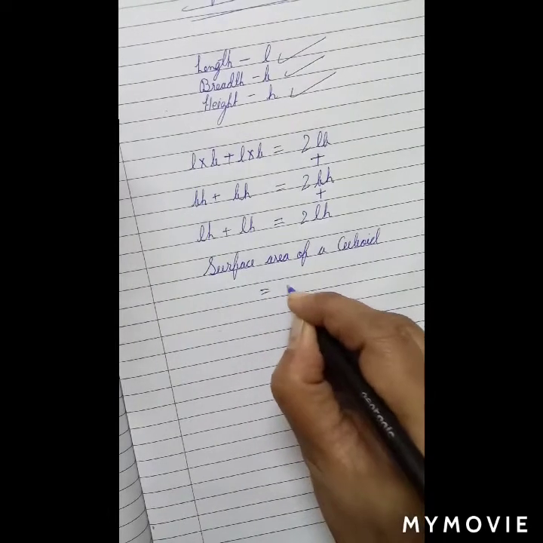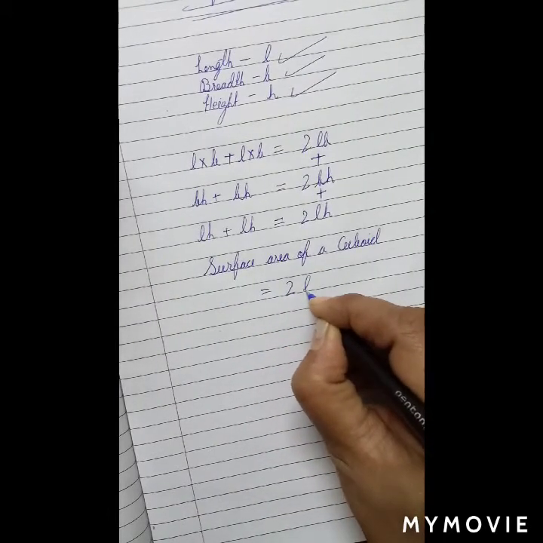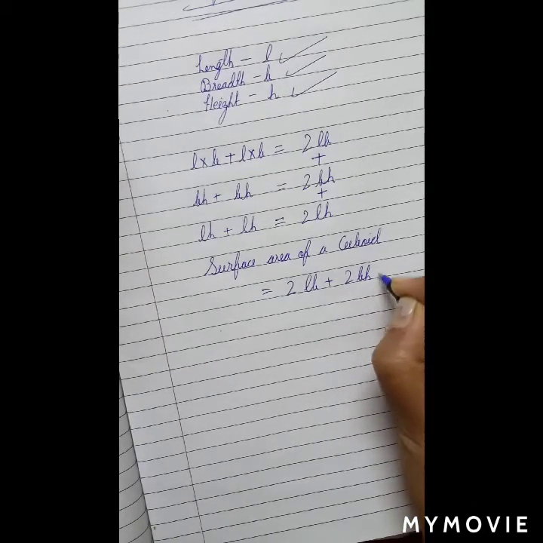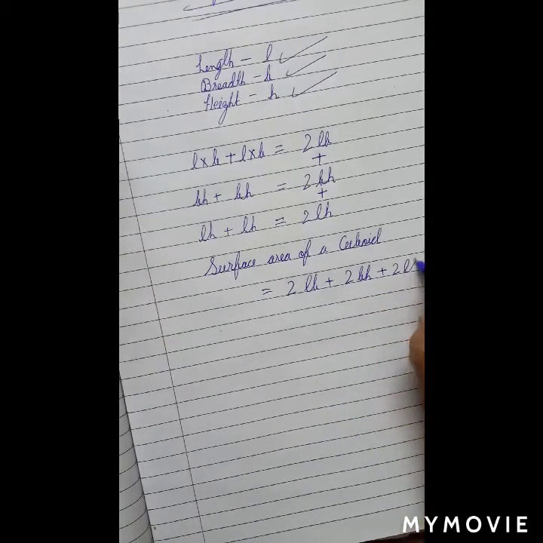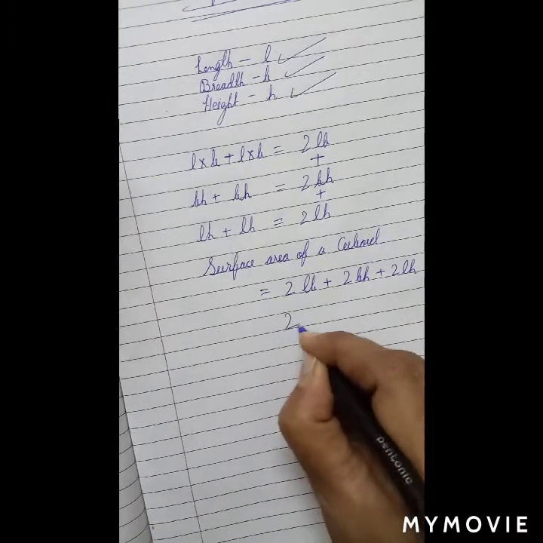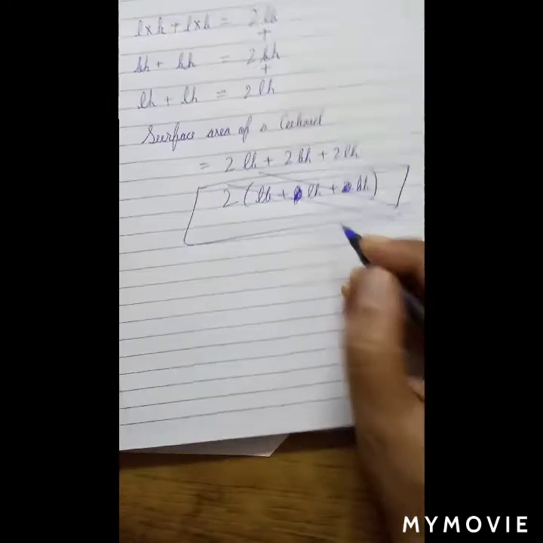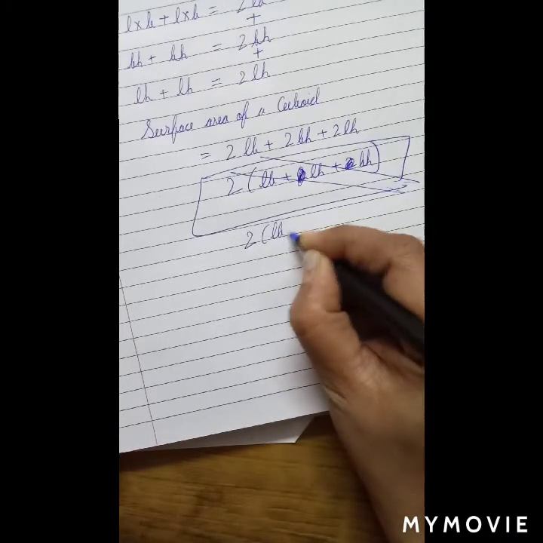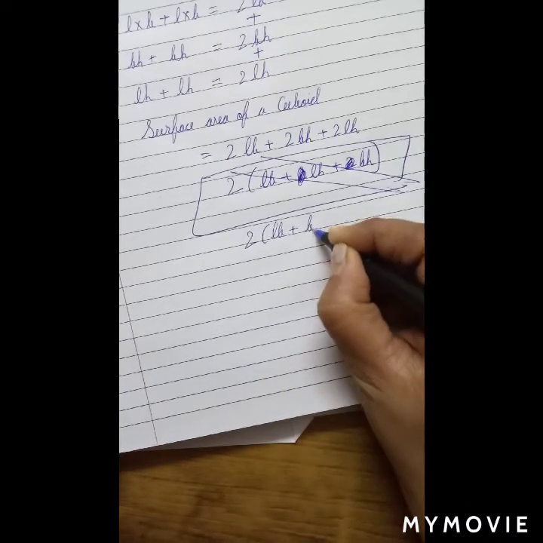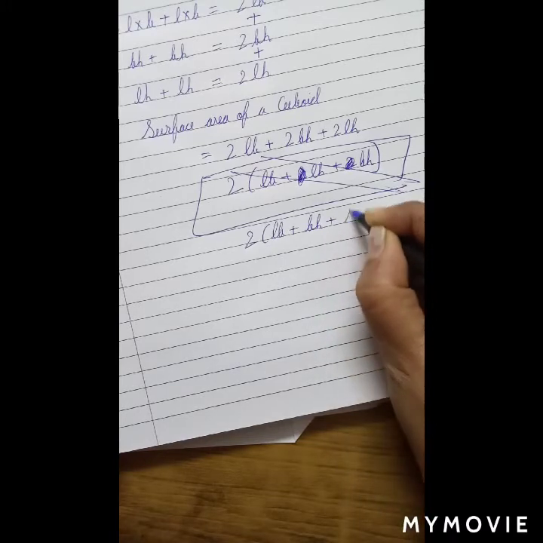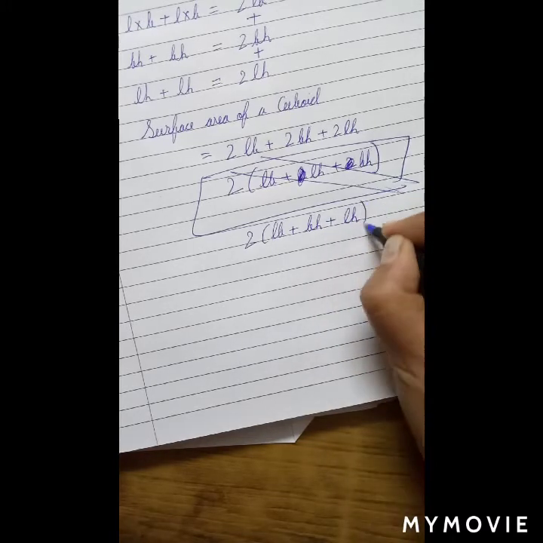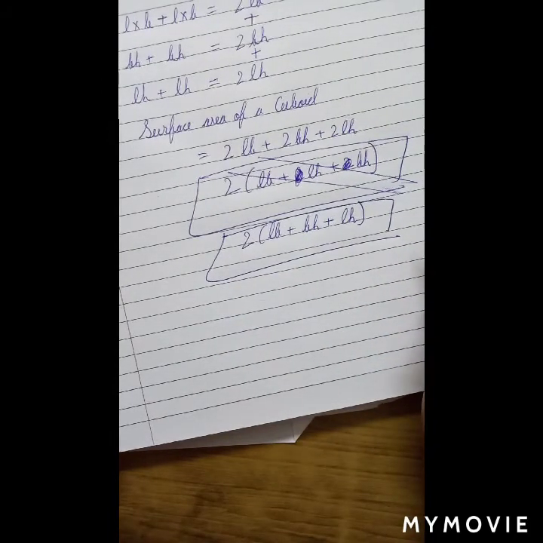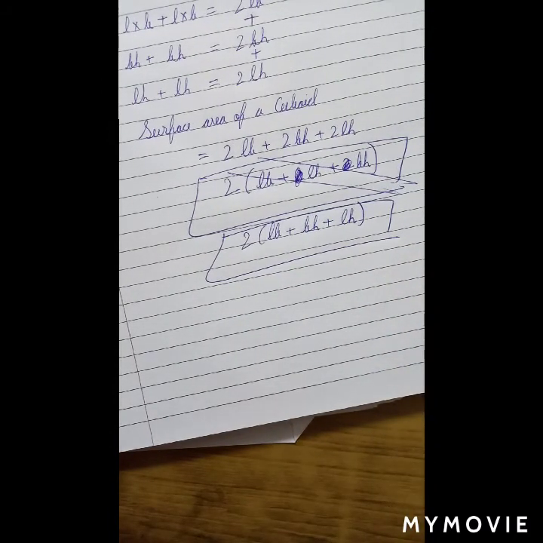Surface area is equal to twice LB plus twice BH plus twice LH. So we can take out 2 as common. Now, we have twice LB plus BH plus LH. So this is the formula to compute the surface area of a cuboid. That was easy.